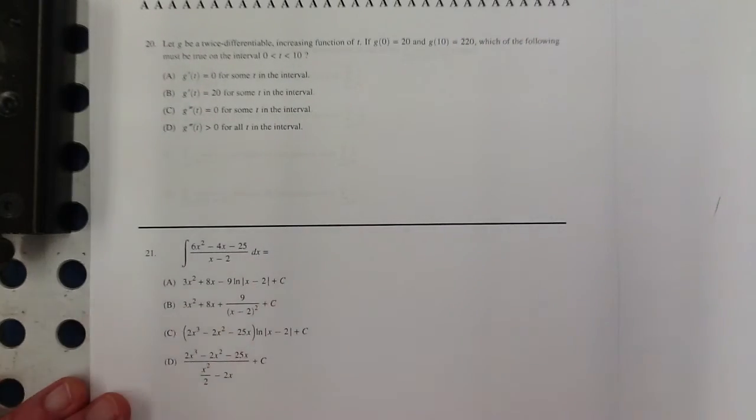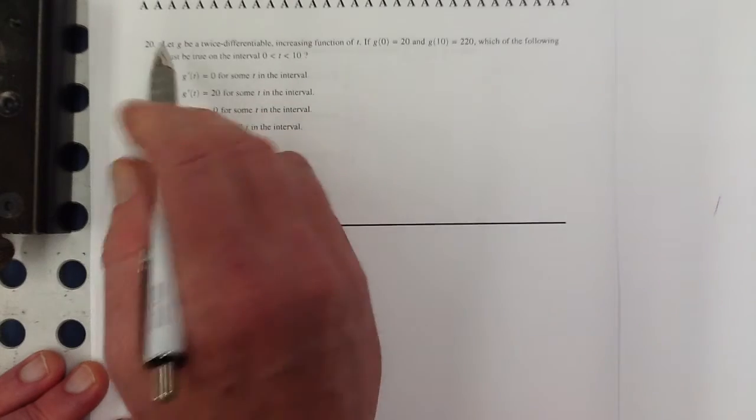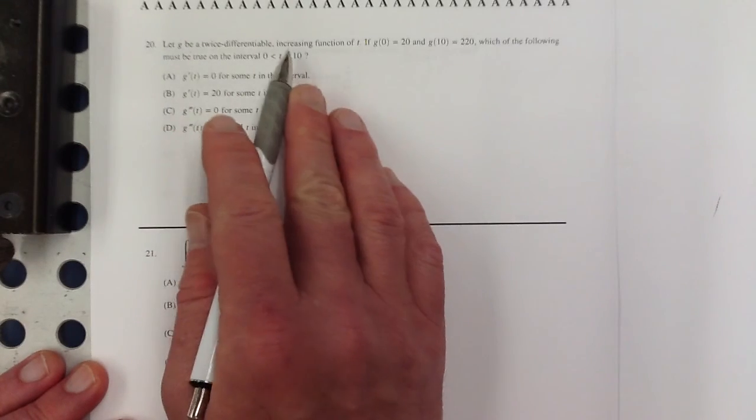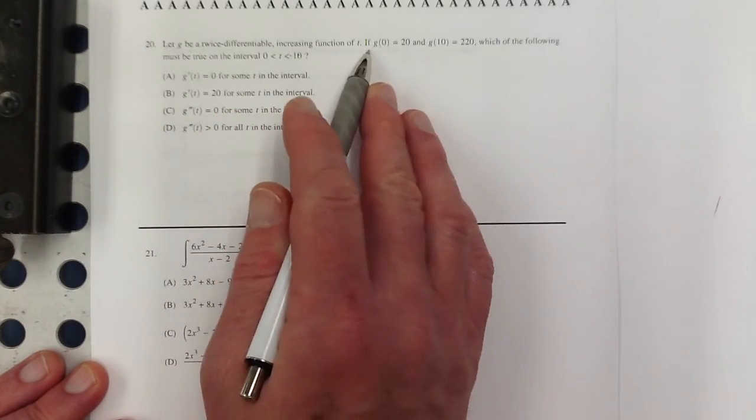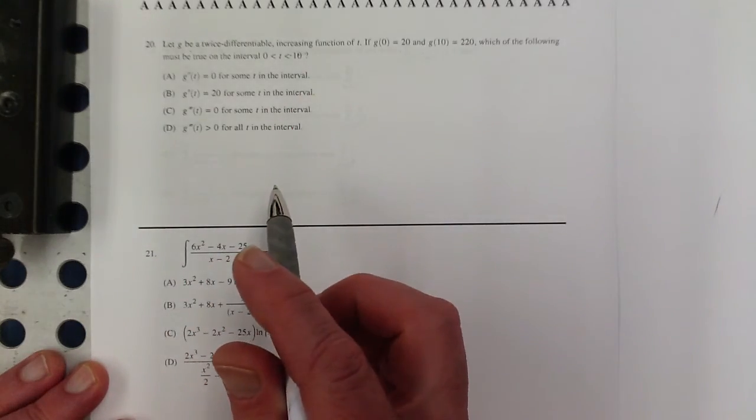Problems like that, that's not super hard, but it takes a little bit of time, so you really need to bank time on other questions. Let g be a twice differentiable increasing function. If g of 0 is 20 and g of 10 is 220, which of the following must be true?